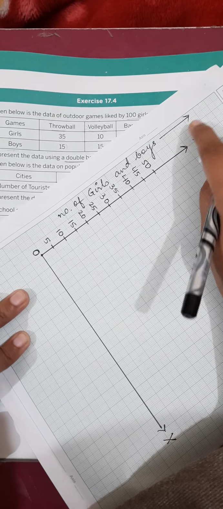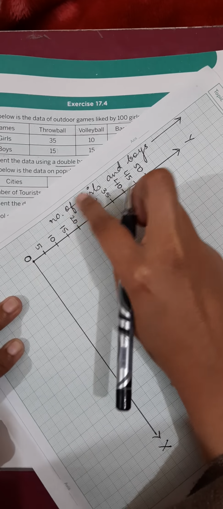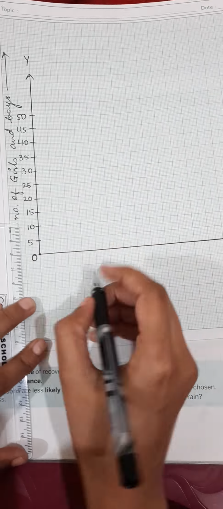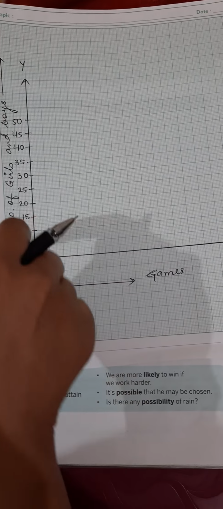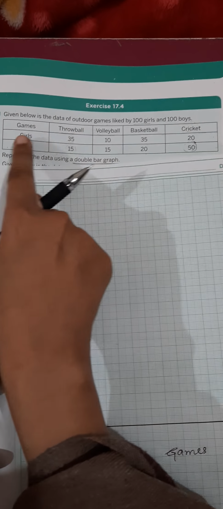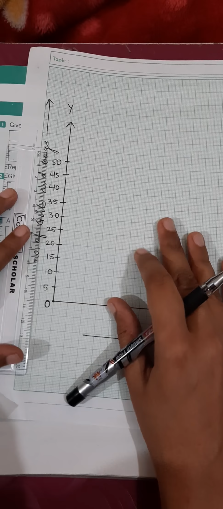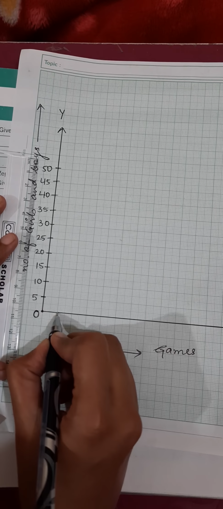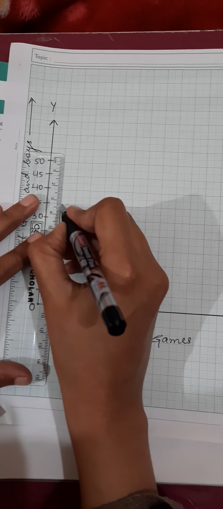So you have to label it like this: this line is the y-axis, which is representing the number of girls and boys, and this side is the games which are liked by these boys and girls. The first game is throw ball. 35 girls like throw ball. So this is 35. Start from here. Leave one box. Start from here. 35 will come here.